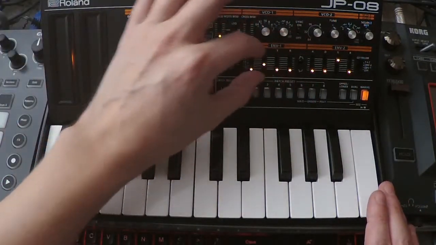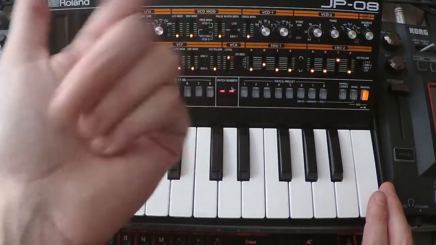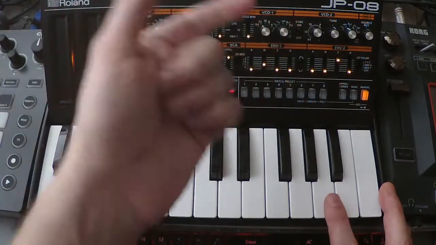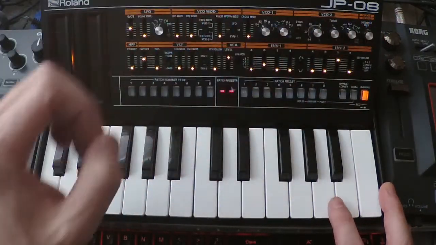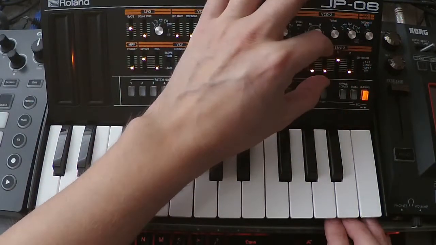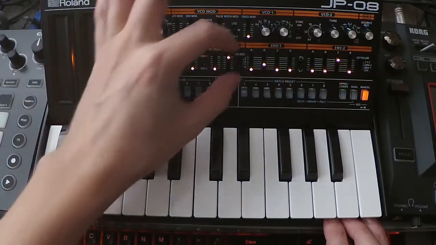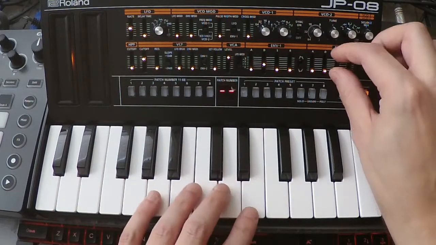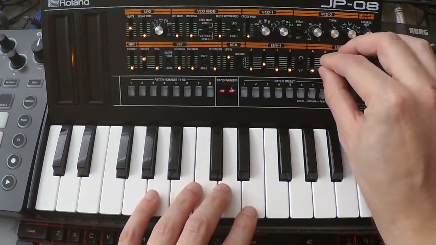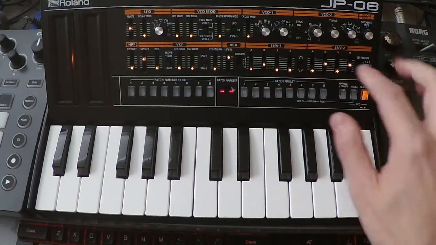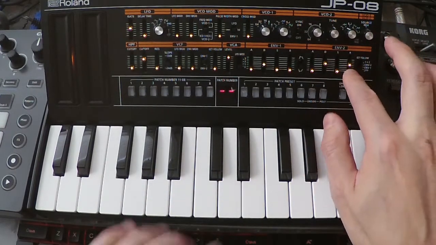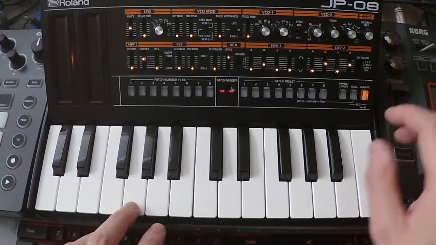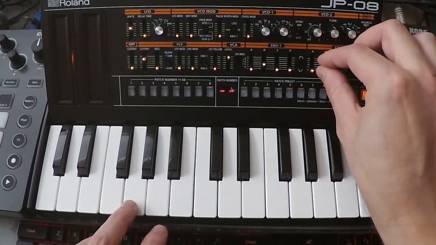Alright, now let's go to envelope 1. Obviously, just attack, decay, sustain, release. Same as in envelope 2. Now, envelope 2 normally is your amp envelope. So let's modify that so you can hear how we can change the sound. I'm going to bring up decay and release. Let's bring it down more.